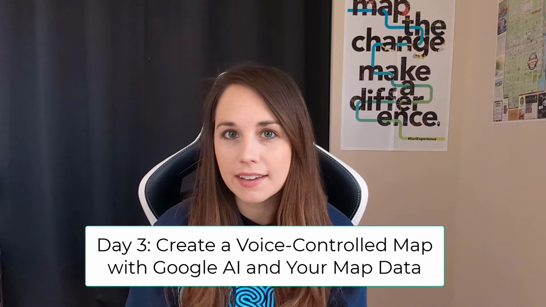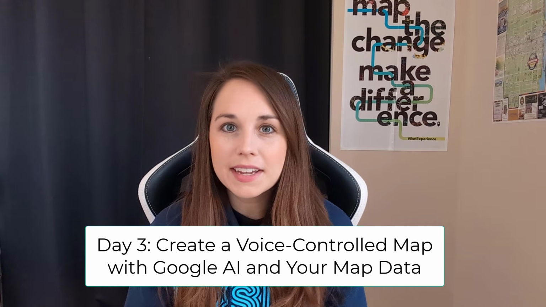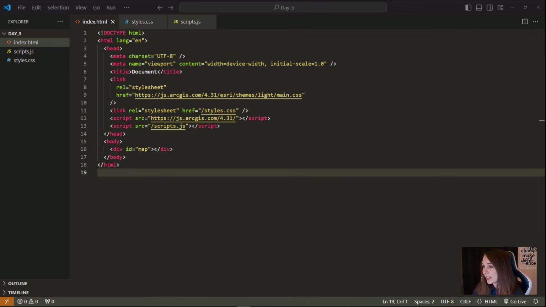Yesterday we combined feature layers with OpenAI to create a map that generated engaging insights about the map's data. Today we're going to be making querying feature layers easier by integrating speech-to-text functionality. All right, let's get started.